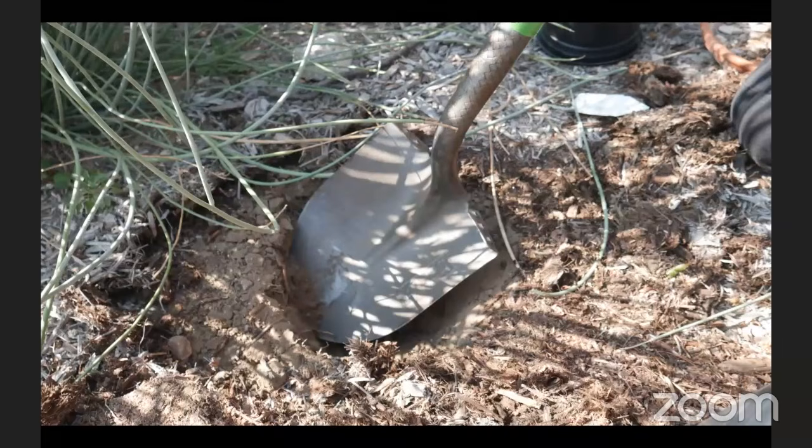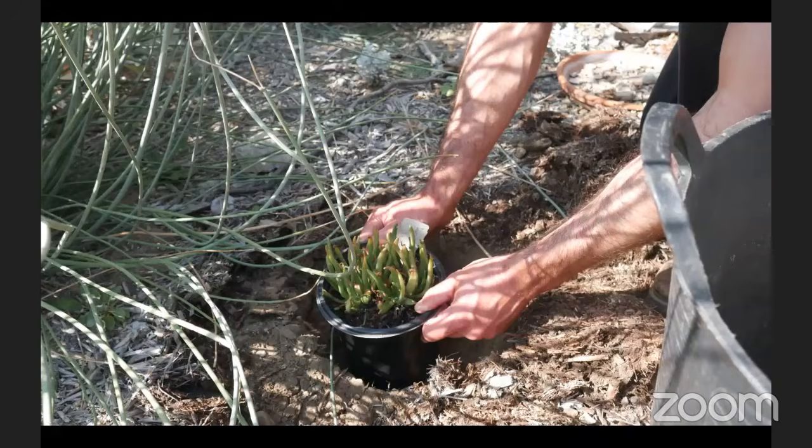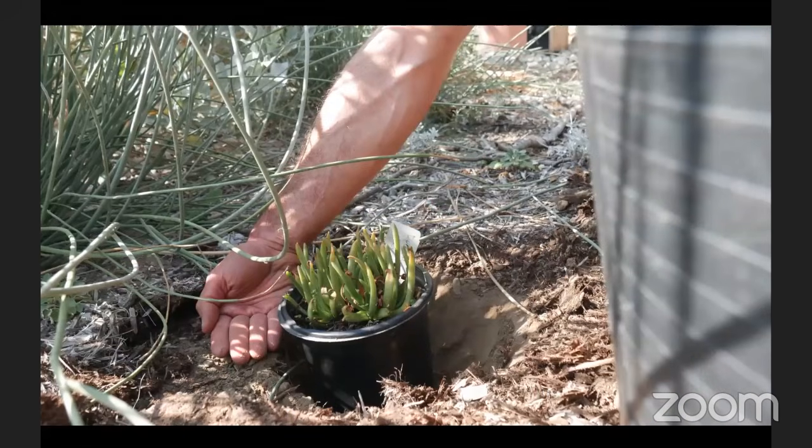So following that, I just use my hand to flatten out the bottom of that hole a little bit. And then I, still in the pot, put that plant down into the hole to test. What you're going to be aiming for with most succulents is to have the top of the root ball in the pot be an inch and a half, maybe up to 2 inches above the soil level. If you have soil that doesn't drain perfectly, I'd go up to 2 inches.